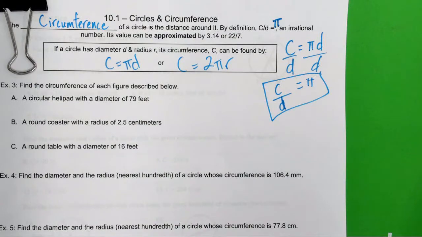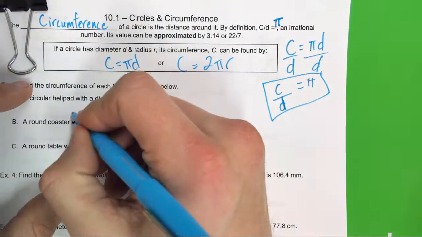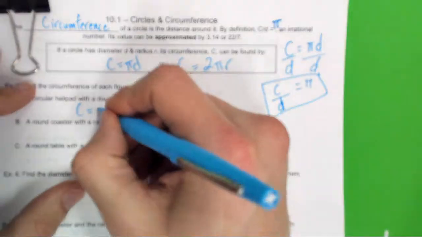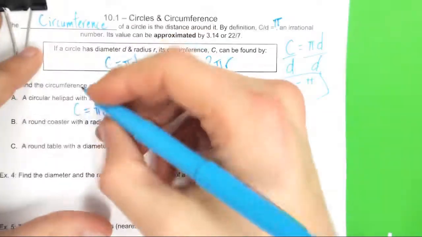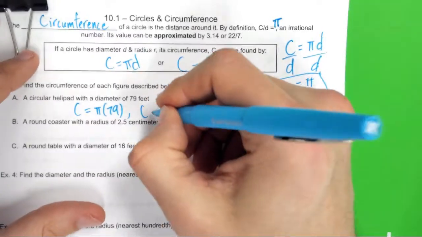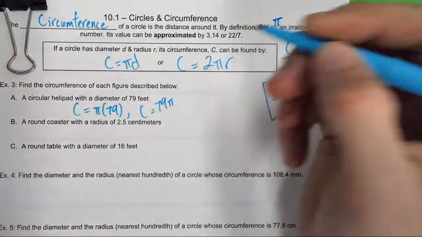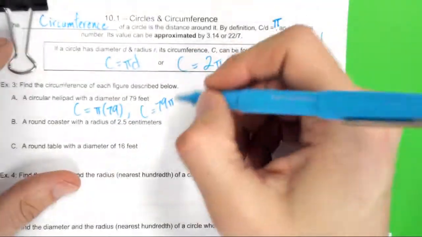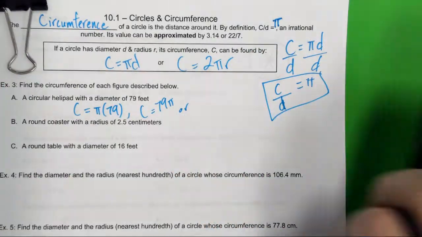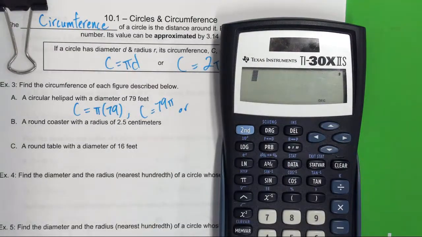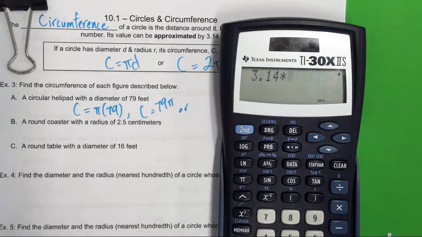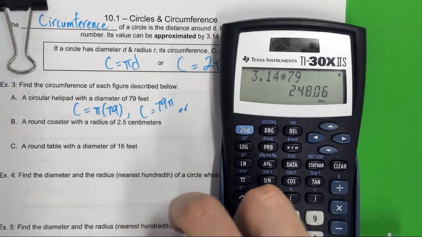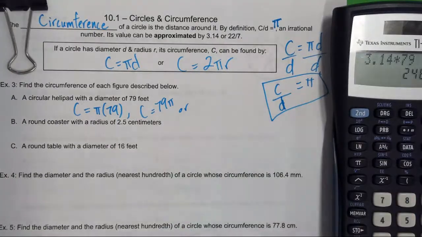A circular helipad with a diameter of 79. So that means C equals pi times 79. Now, honestly, college level, they'll say C equals 79 pi, and it's exact. There's nothing rounded. Or you can put in your calculator, let's just use 3.14 to be consistent here, times 79, which is 248.06.